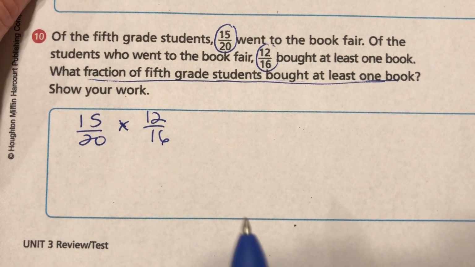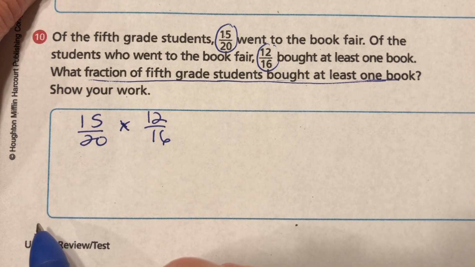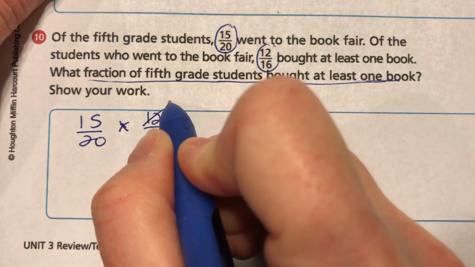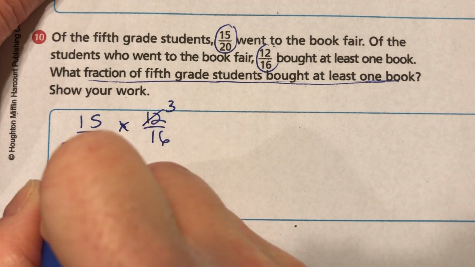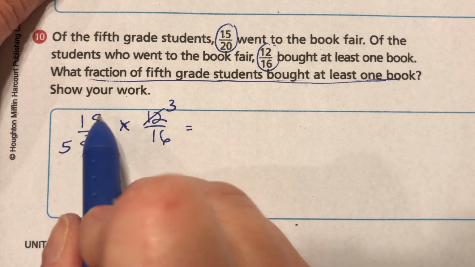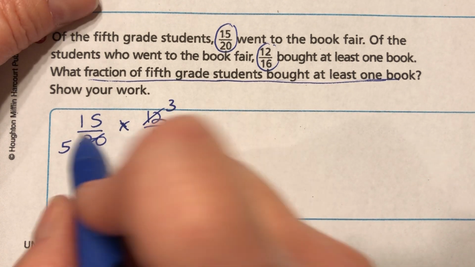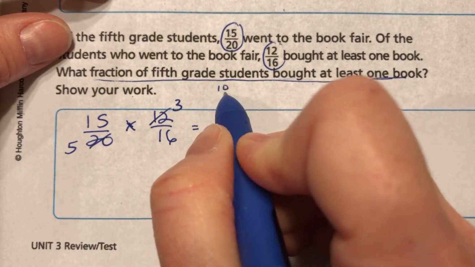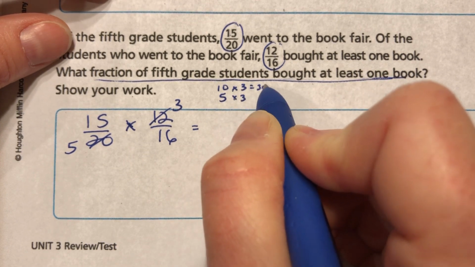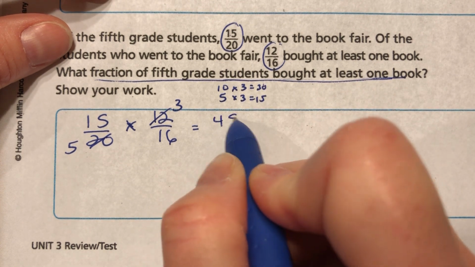My guess is that a lot of you looked and you cross-simplified the 12 and the 20. That's my guess. So I'll start with that method. 4 goes into 12 3 times. 4 goes into 20 5 times. And then I'm thinking you probably multiplied those out. 15 times 3, so you could do 15 plus 15 plus 15. Or you could break up that 15 into 10 and 5, and you could do 10 times 3 and 5 times 3. And you get 30 and 15, which would make 45.